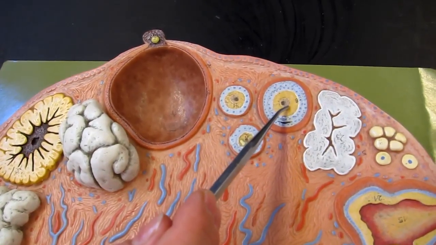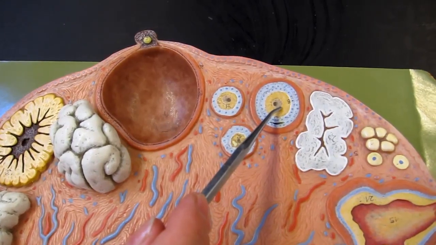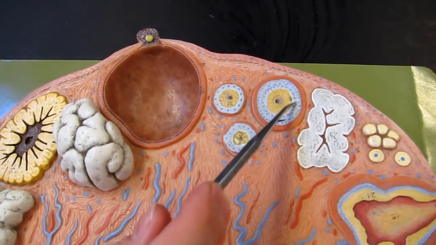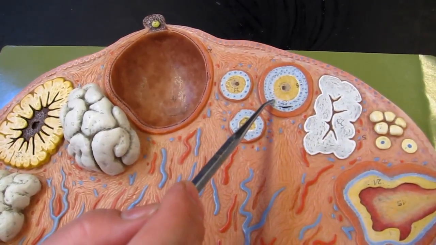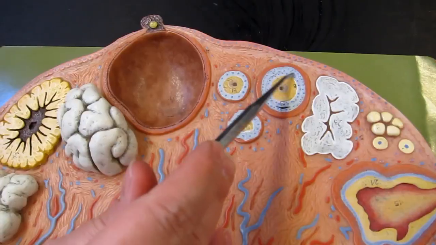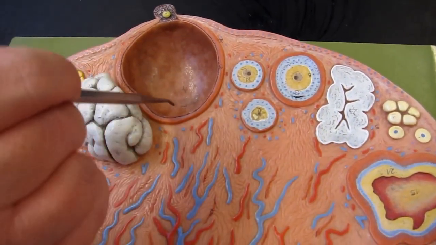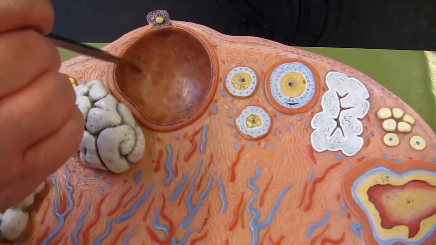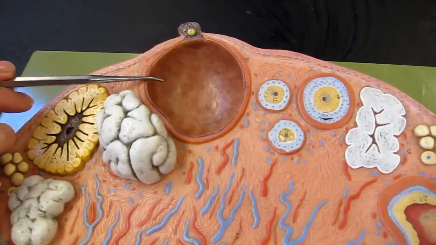Okay, so that's the condition we'll stay in unless fertilization occurs.